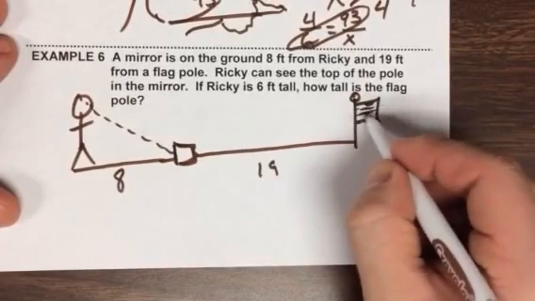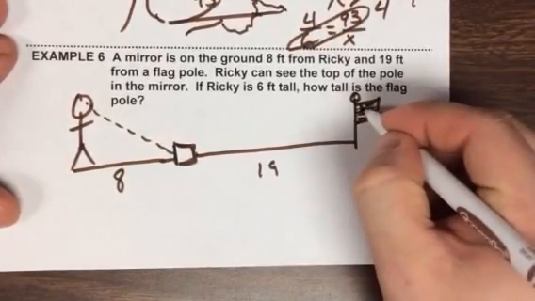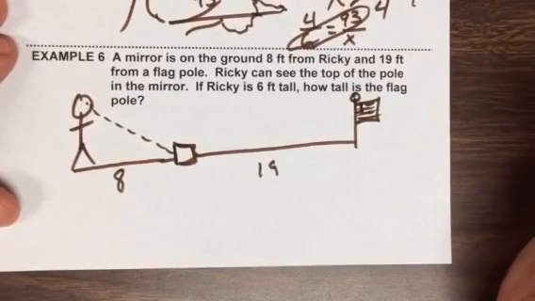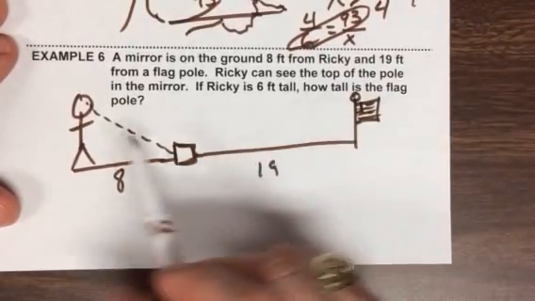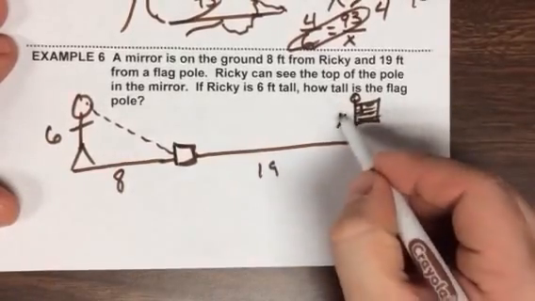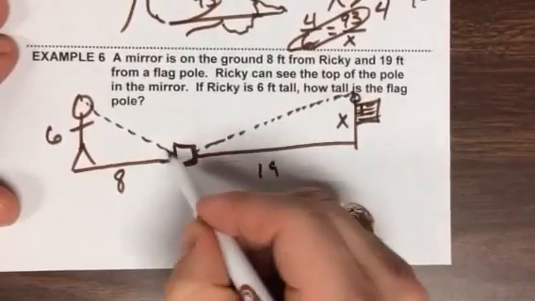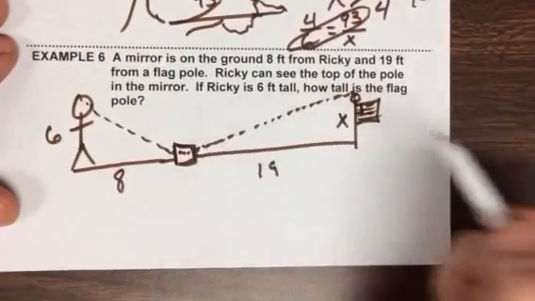Put some stripes on there. Okay. So, right now, knowing that Ricky is 6 foot tall, we want to know how tall is the flagpole, because his line of sight is looking at the top of the flagpole.